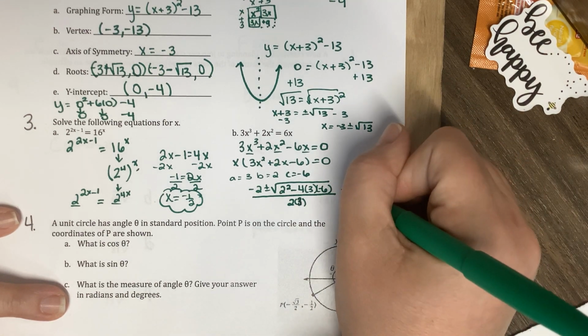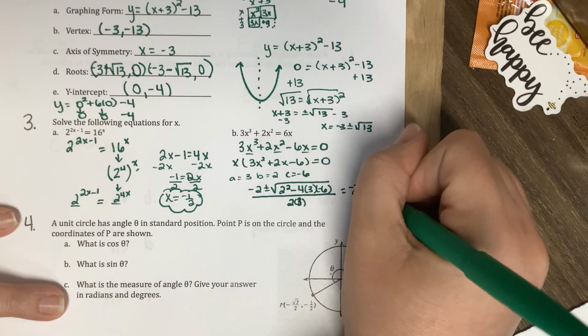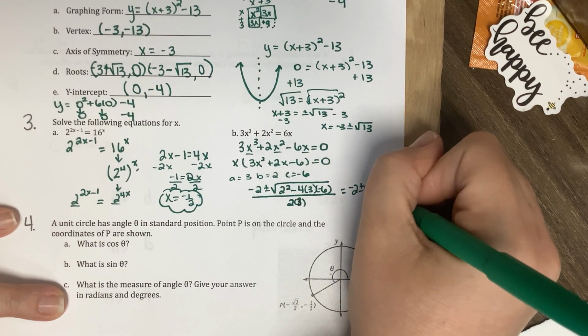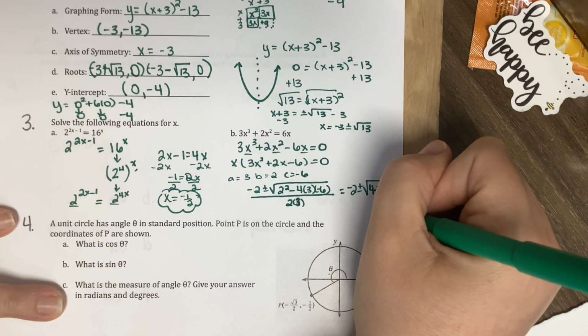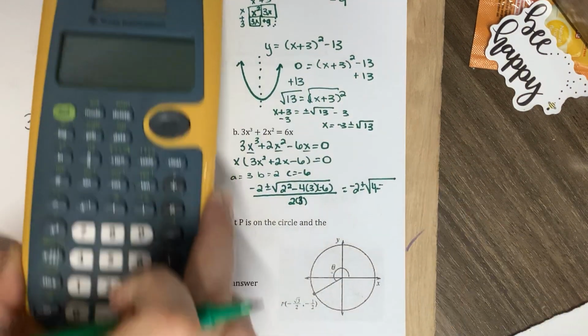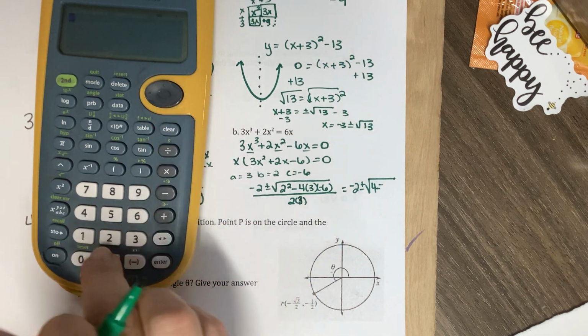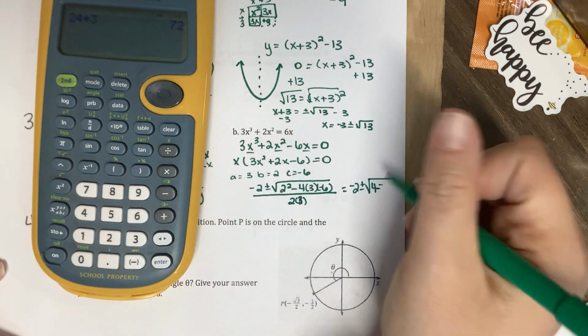So reducing that down, you have negative 2 plus or minus the square root of 4 minus a negative, whatever 24 times 3 is. 24 times 3 is 72.